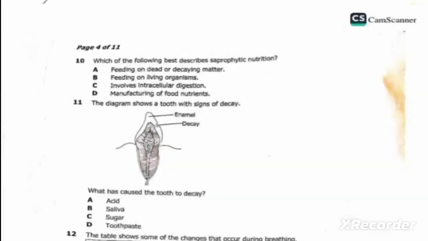The next question, which is question 10. The question reads, which of the following best describes saprophytic nutrition? A. Feeding on dead or decaying matter. B. Feeding on living organisms. C. Involves intracellular digestion. D. Manufacturing of food nutrients.